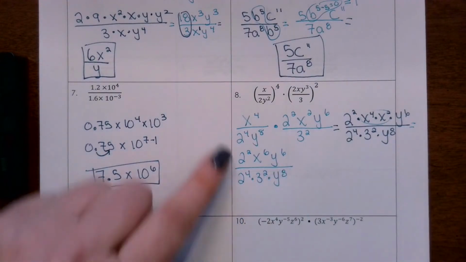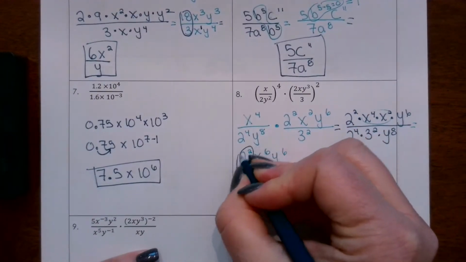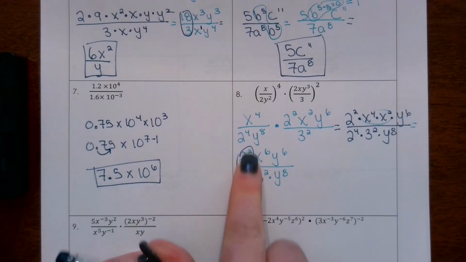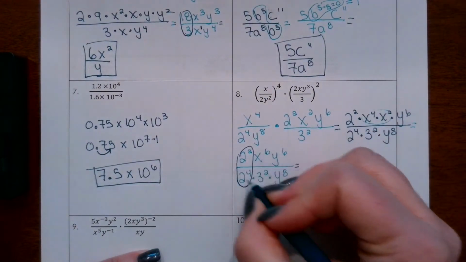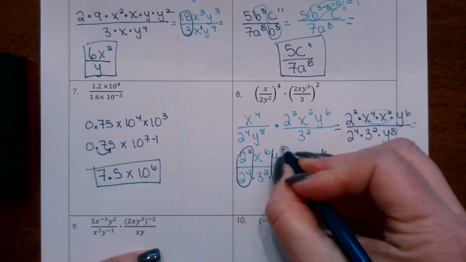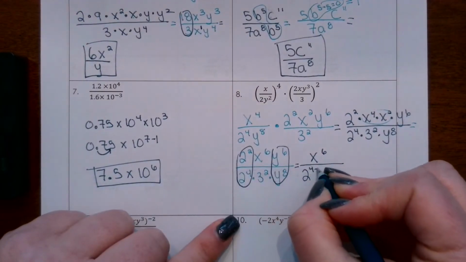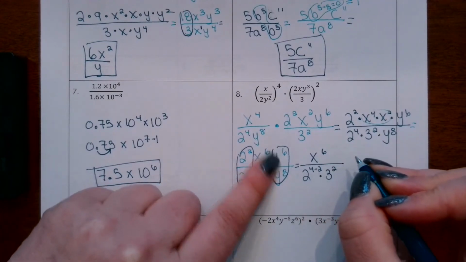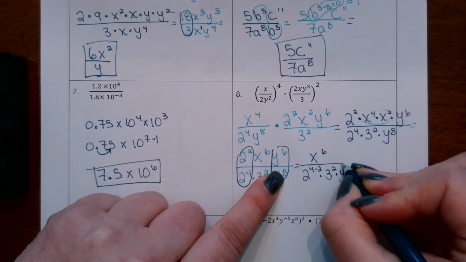And this is why I didn't evaluate these yet, because I'm going to look here at the same base with exponents. 4 is bigger, so I'm going to bring that down to the denominator. So now that goes away. X to the 6 will remain. But if I look here, I've got y's in common as well. So this is going to be 2 to the 4 minus 2. X to the 6 stays, so does 3 squared. And 8 is bigger, so it's going to be y to the 8 minus 6.